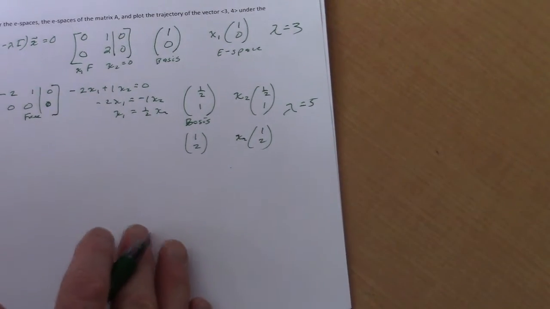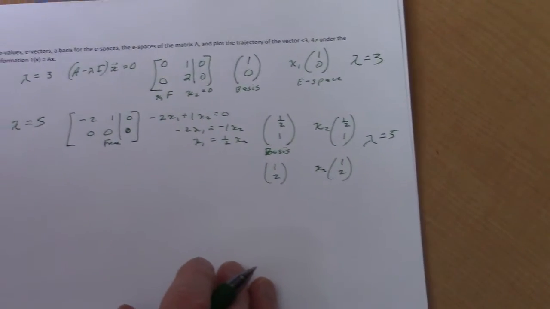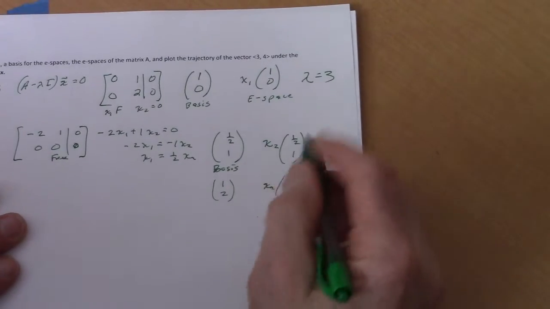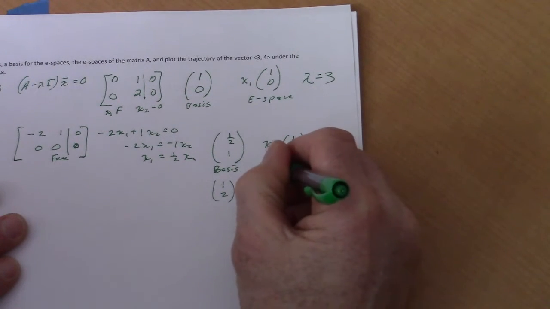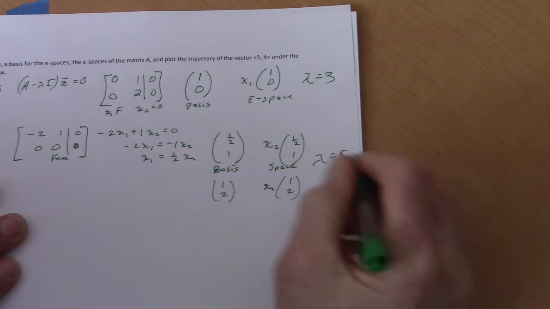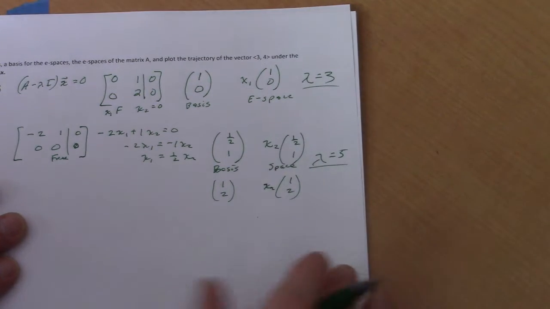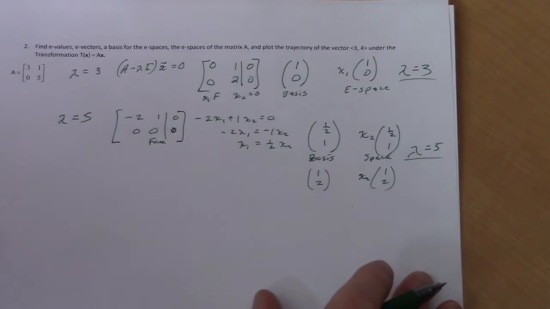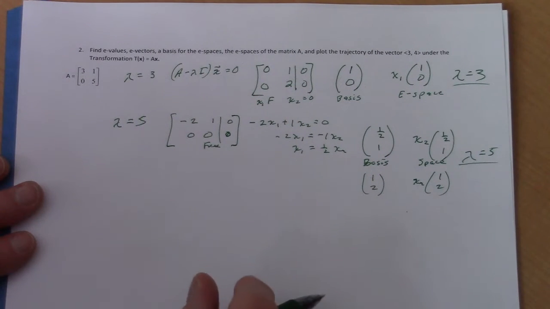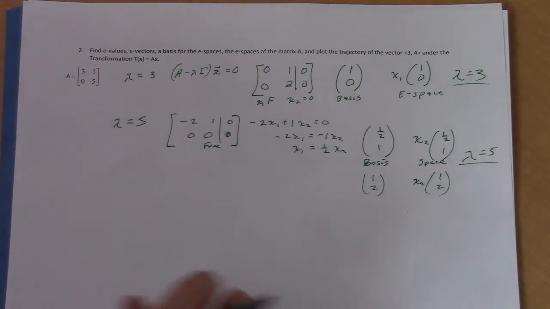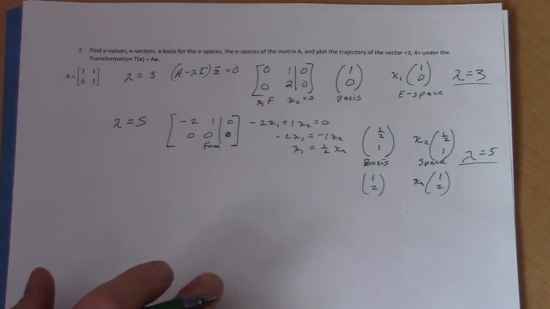And now it says plot the trajectory. So this is our basis, this is our eigenspace, and there's our eigenvalue for those corresponding eigenvalues. So if we plotted that, I guess I'll get a piece of graph paper for that.